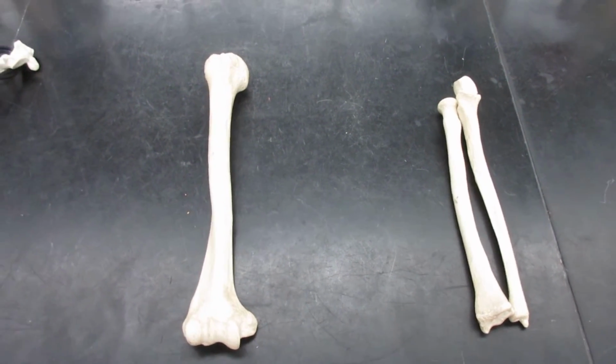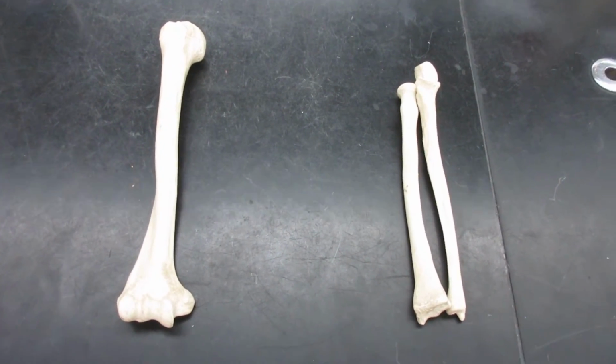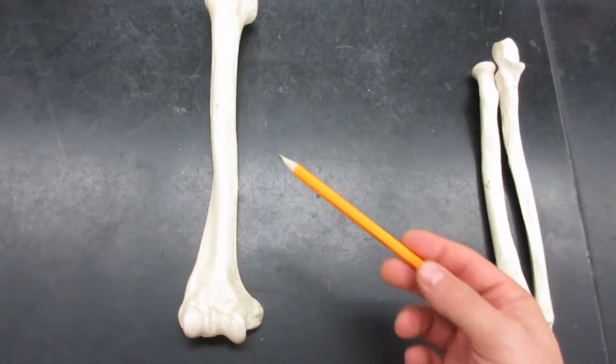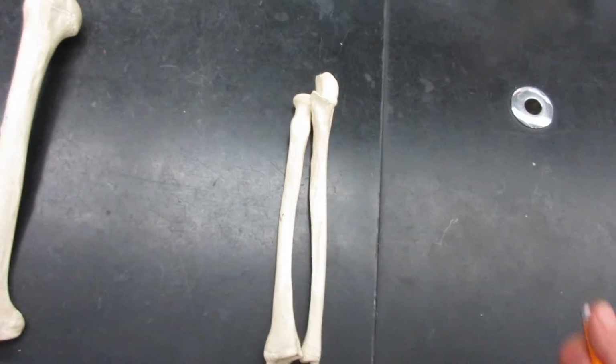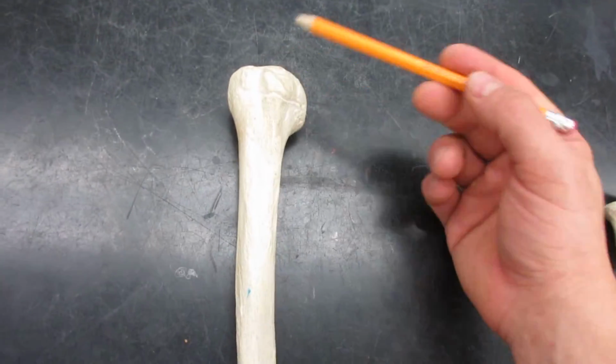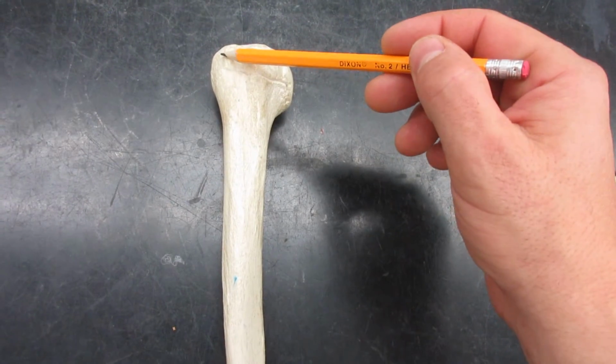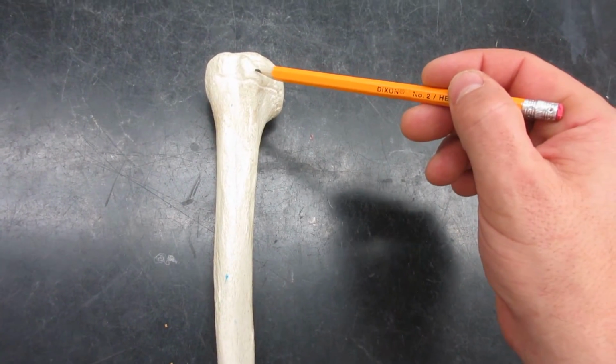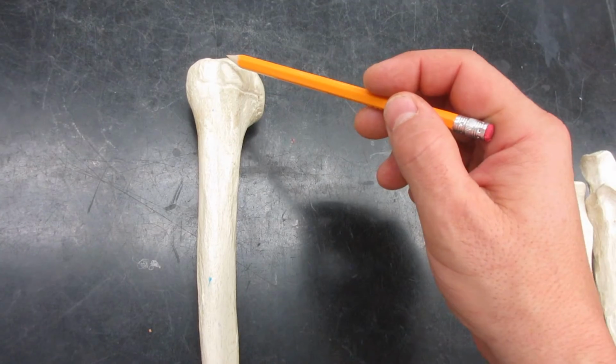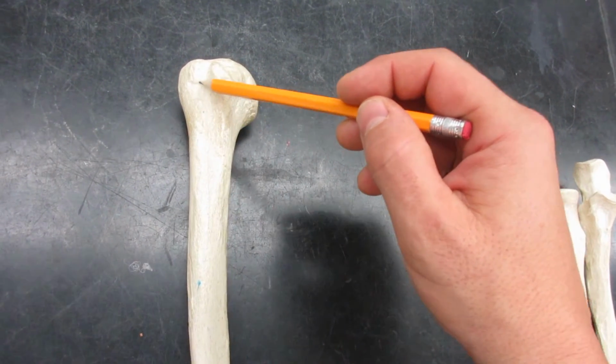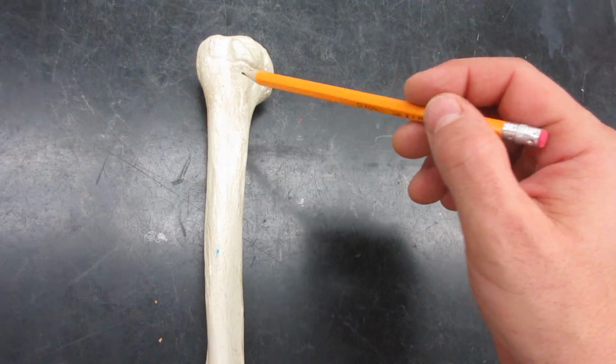In this video I want to go over the parts of the upper and lower arm. You can see over here the humerus and over here the radius and ulna. So the parts of the humerus, you have the greater tubercle and lesser tubercle. In between them the intertubercular groove, also known as the bicipital groove.